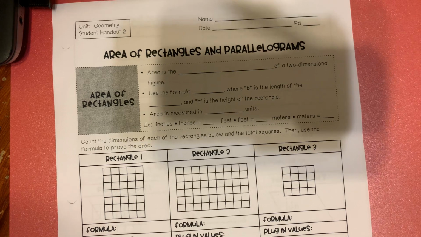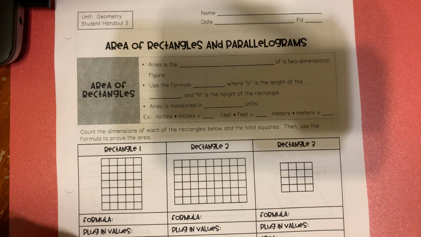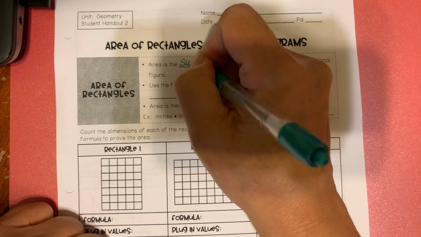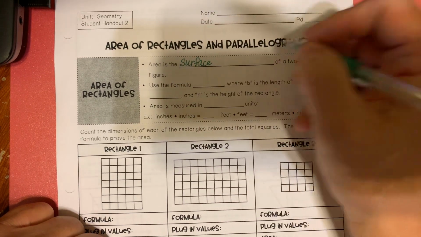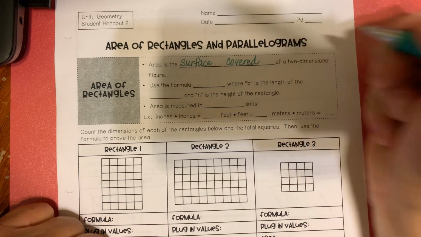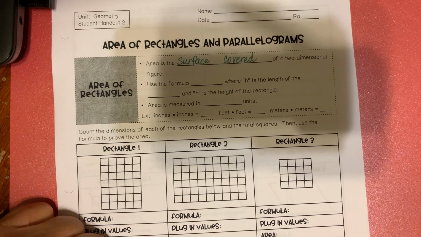Area is the blank of a two-dimensional figure. So area is the surface covered of a two-dimensional figure. So you're going to use the formula for area of rectangles.